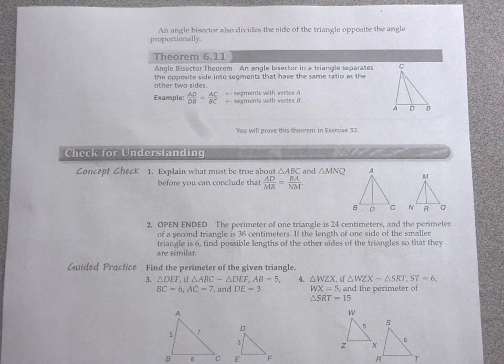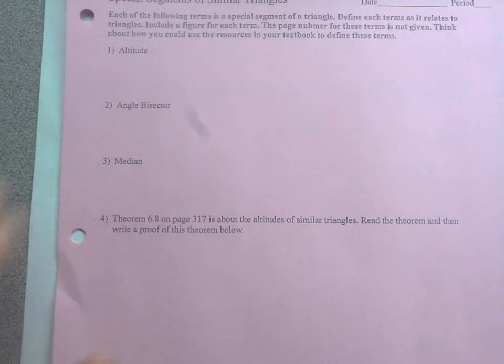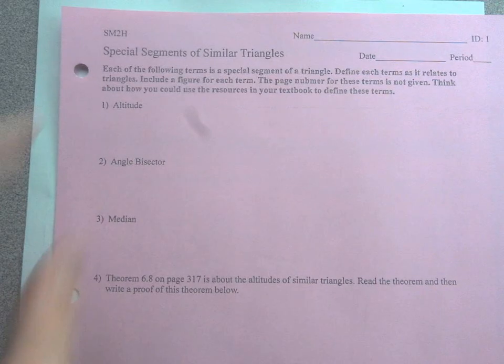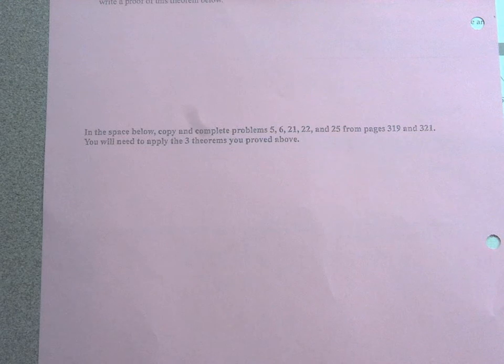Hey everybody, we are working on this assignment, special segments of similar triangles. It's kind of a hybrid. We did some proofs in class and proofs in the other video. We got some definitions here. And then I just wanted to have you do a few practice problems, basically just applying the theorems that we proved. So they're not designed to be very hard.